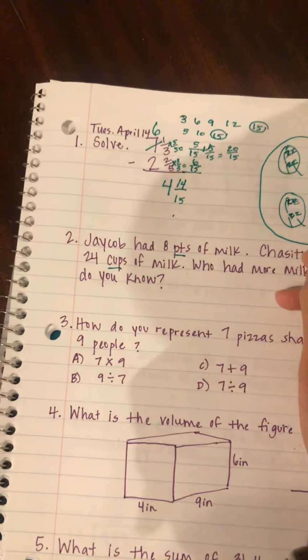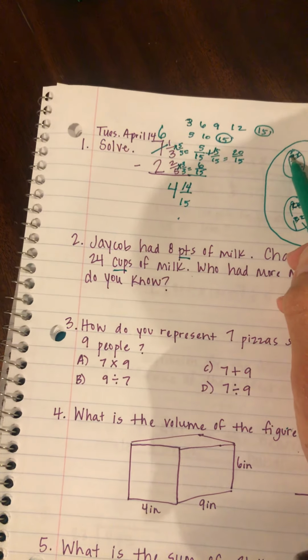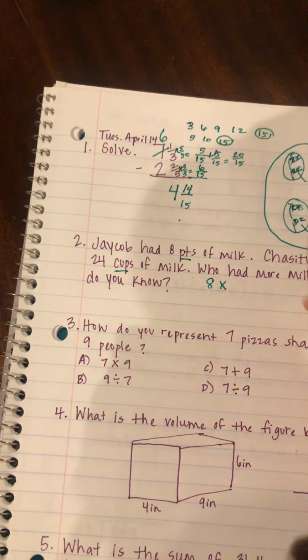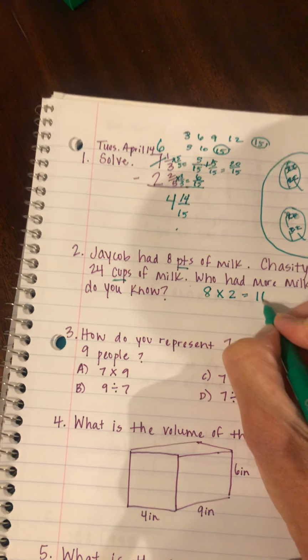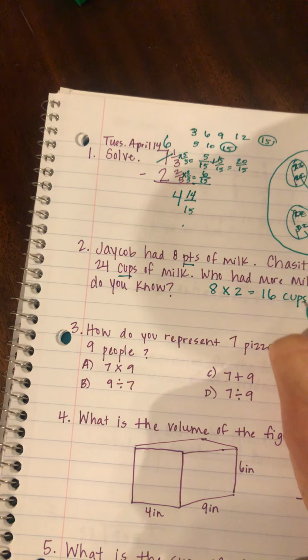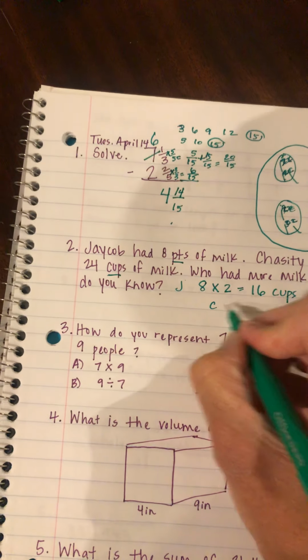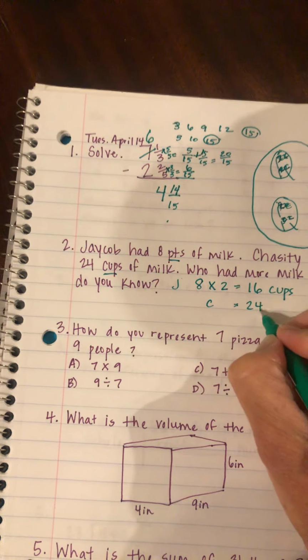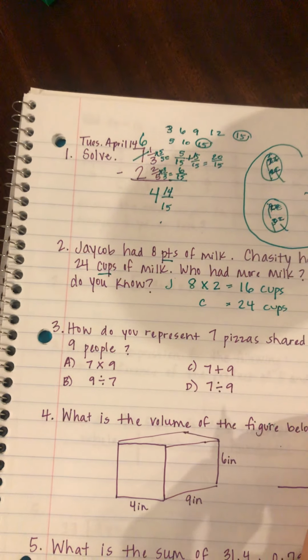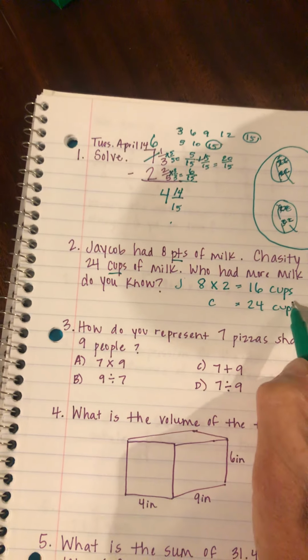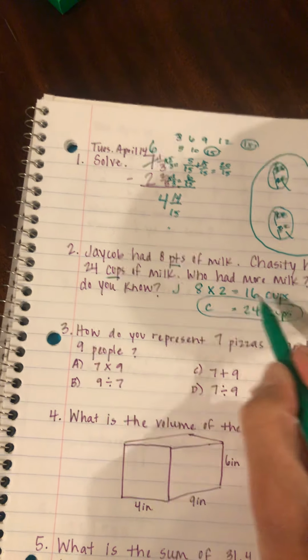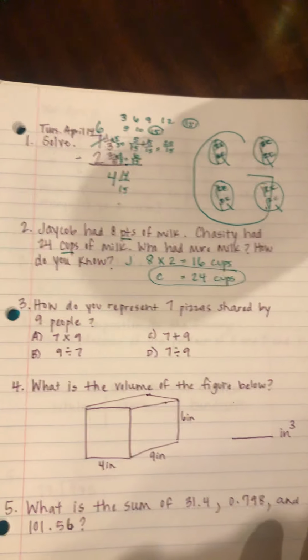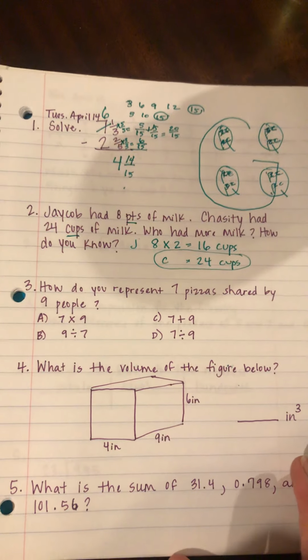when I'm looking at 8 pints, that gives me 1, 2, 3, 4, 5, 6, 7, 8 pints. That's going to be 8 times, each pint has 2 cups, so I'm going to do 8 times 2. So 8 pints is equal to 16 cups. But Chastity, and that's Jacob, Chastity has 24 cups. So now that they're both in the same unit of measure, I can see that Chastity has more milk than Jacob, because she has 24 cups and his 8 pints only equals 16 cups. So that shows that Chastity has more, and that's how we know.